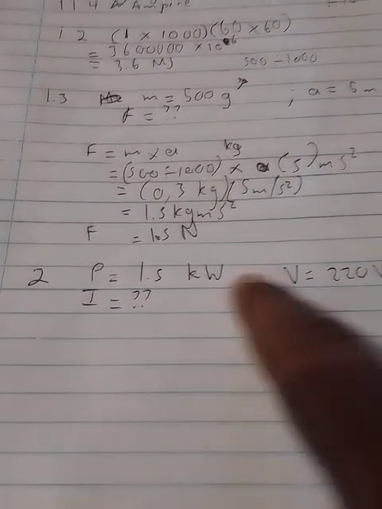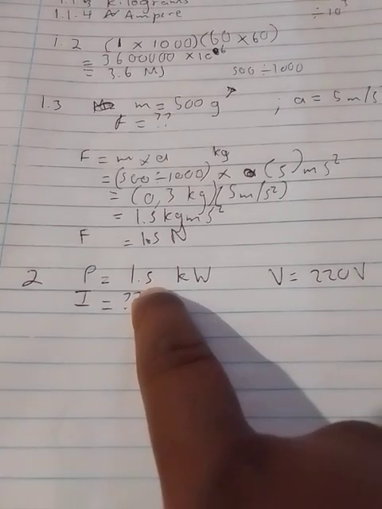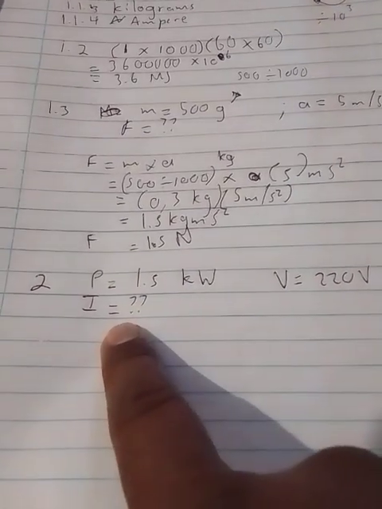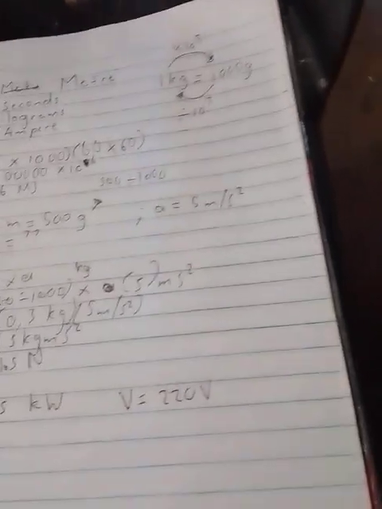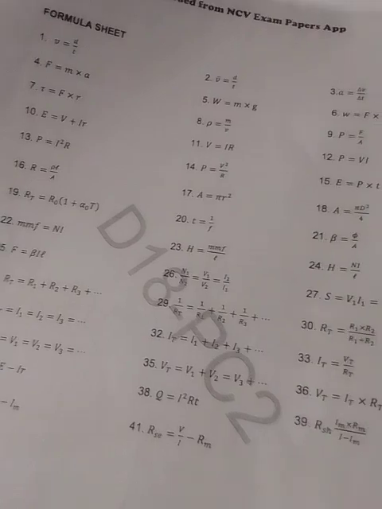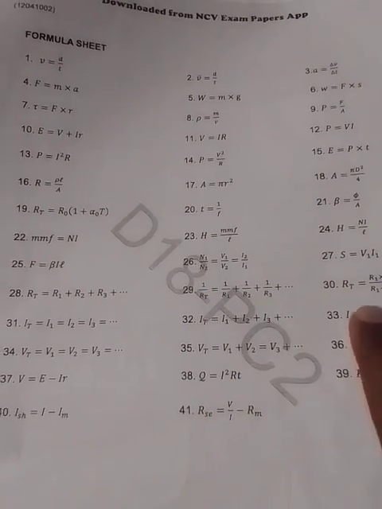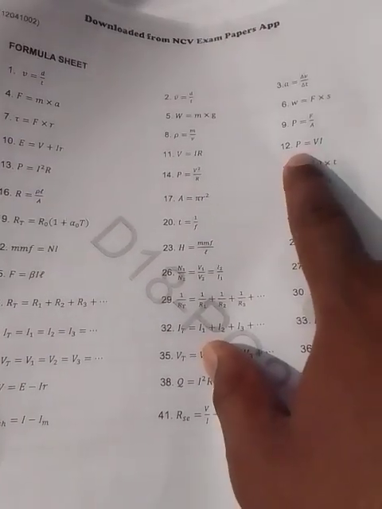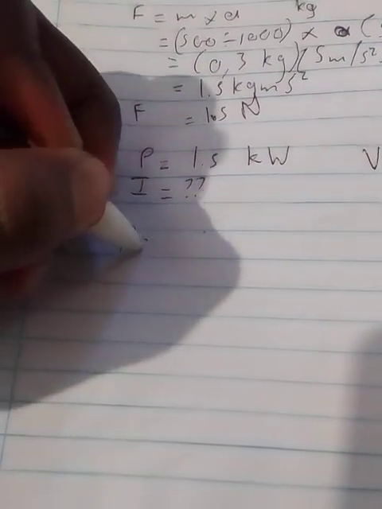Why I've been doing this is because you check: okay, I've been given P, I've been given V, and they're looking for I. Then you go to the formula sheet and check the formula that consists of those three. Here's the formula sheet. If you check, here it is: P equals V times I. Then you write it down. So I have P equals V times I, right?